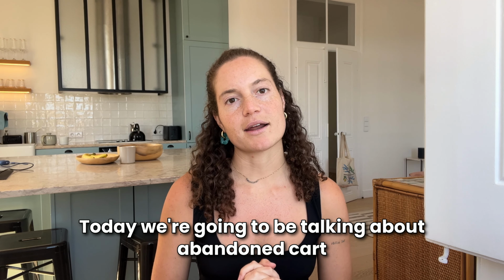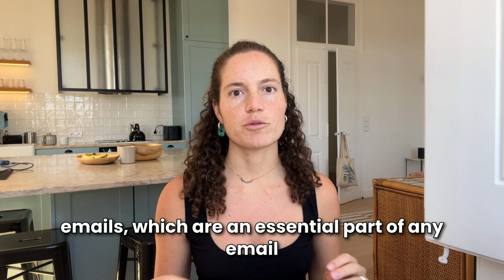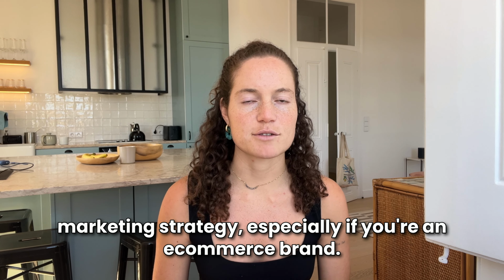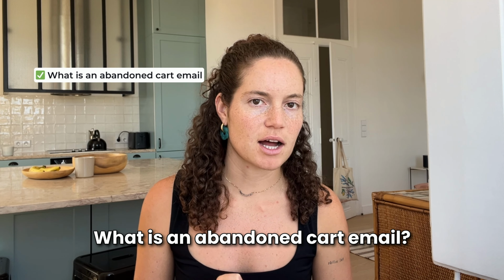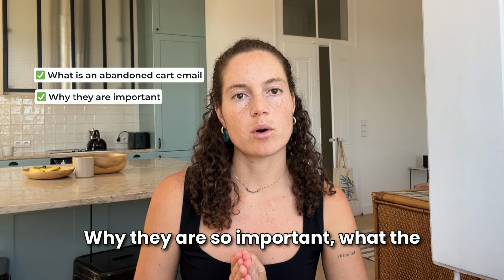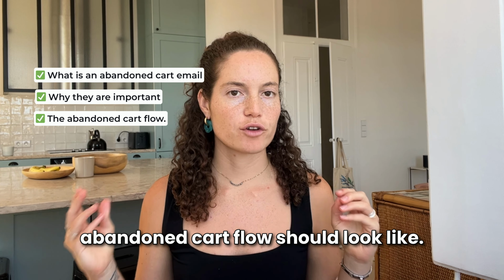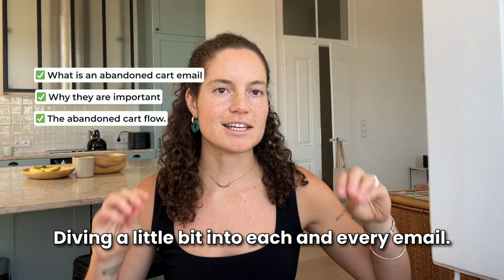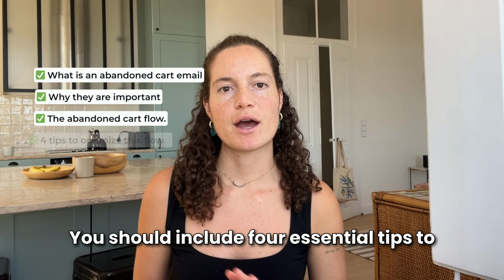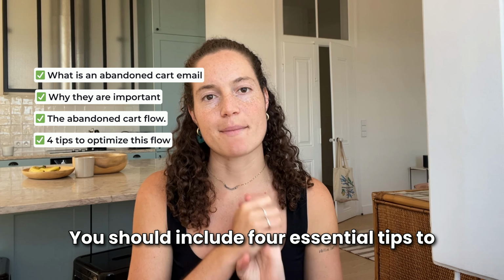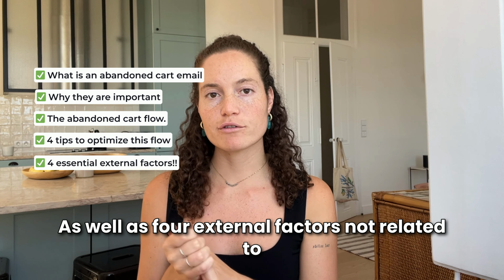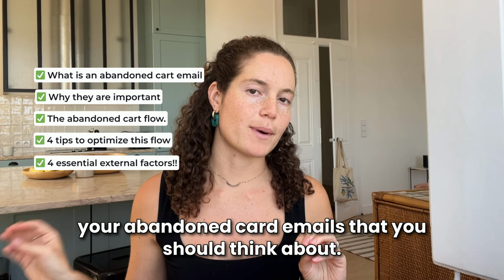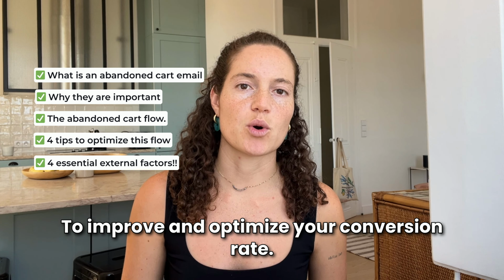Today we're going to be talking about abandoned cart emails, which are an essential part of any email marketing strategy, especially if you're an e-commerce brand. I'm going to be running through what is an abandoned cart email, why they are so important, what the abandoned cart flow should look like, diving a little bit into each and every email you should include, 4 essential tips to maximizing and optimizing your abandoned cart flow, as well as 4 external factors not related to your abandoned cart emails that you should think about to improve and optimize your conversion rate.